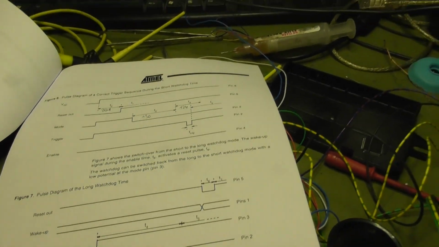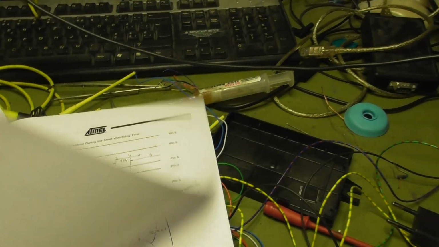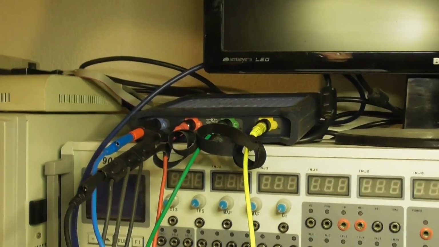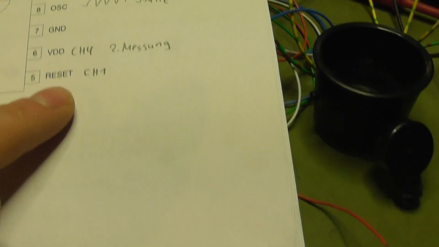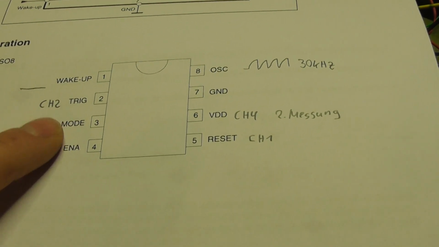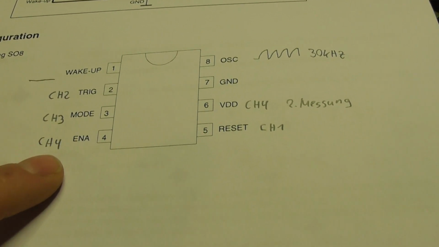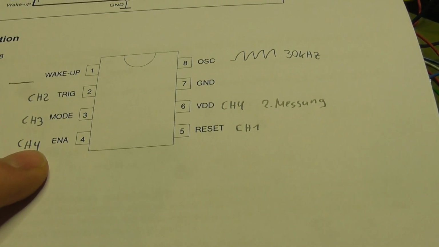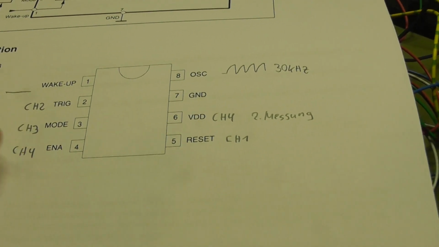Now, let's check this with my picoscope. I have set up 4 channels. Here, on channel 1, the reset output, on channel 2, the trigger, channel 3, the mode input, and on channel 4, the enable.